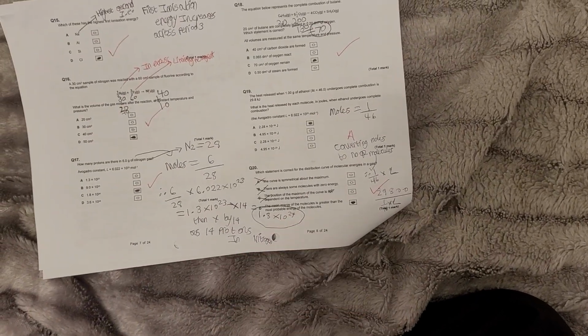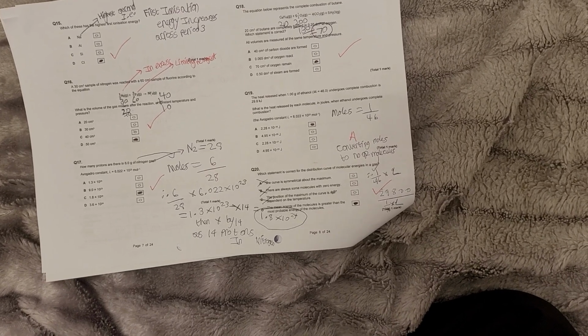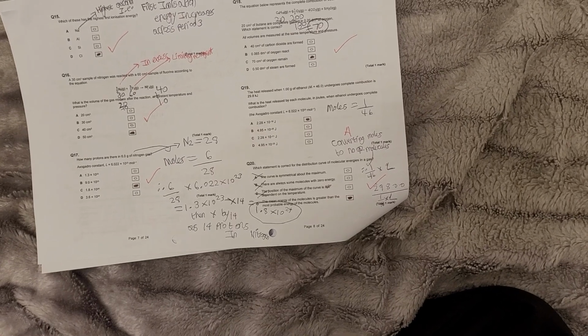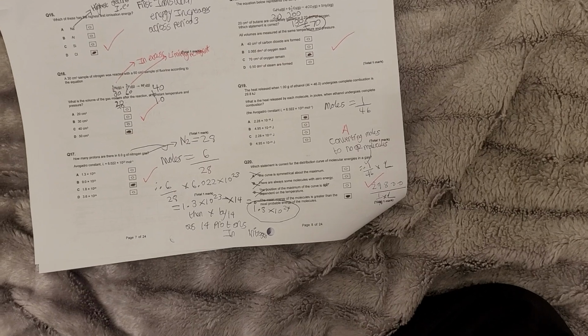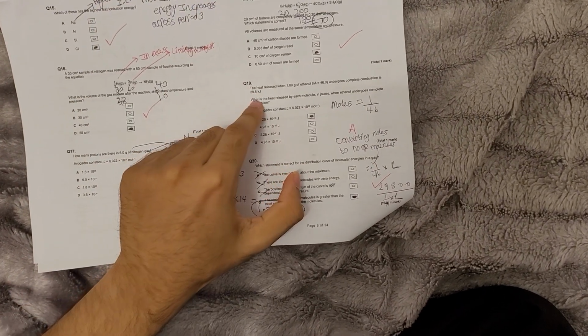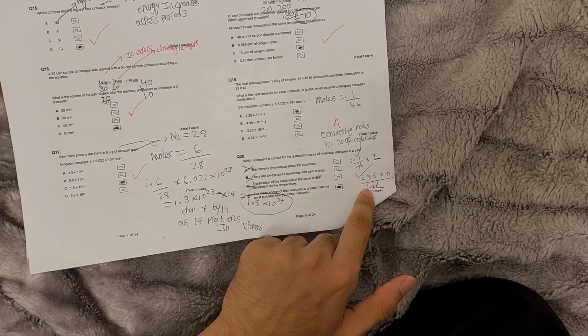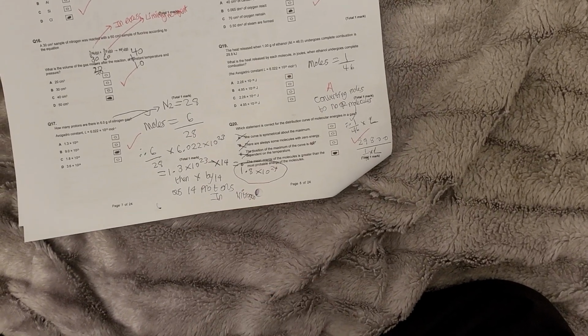Heat release when 1 gram of ethanol undergoes complete combustion, what was the heat release by each molecule? Moles is mass over Mr, 1 over 46. Then convert the number of moles to the number of molecules, 1 over 46 times Avogadro's constant. Then I want the heat release by each molecule, so 1 molecule. So I need to do the total heat release, 29,800, divided by number of molecules. And I get A. Question 20, the answer is D.